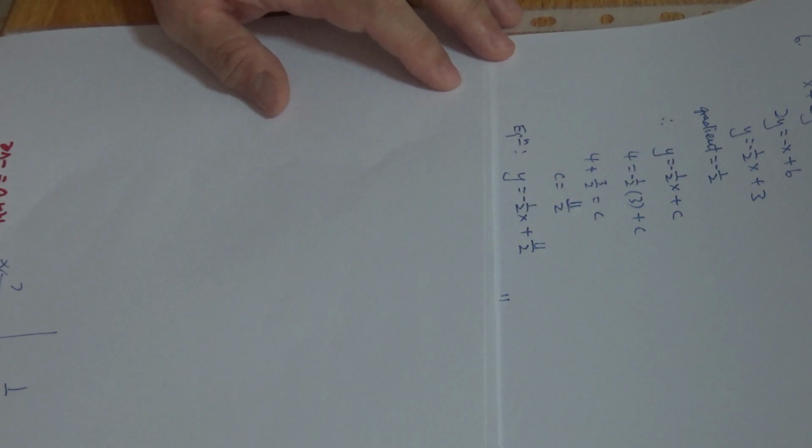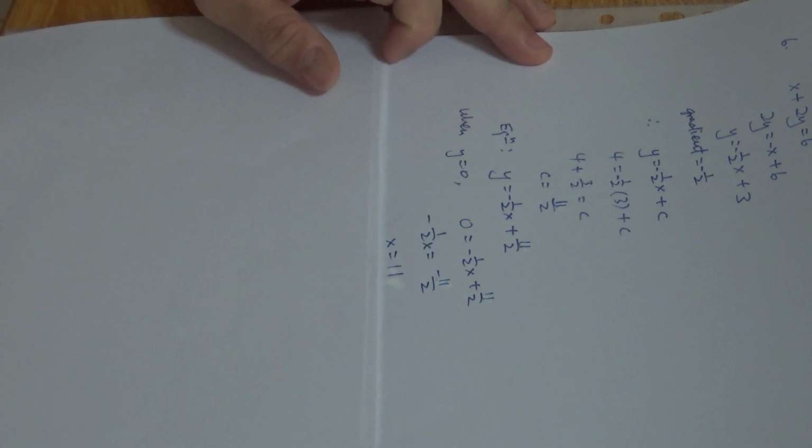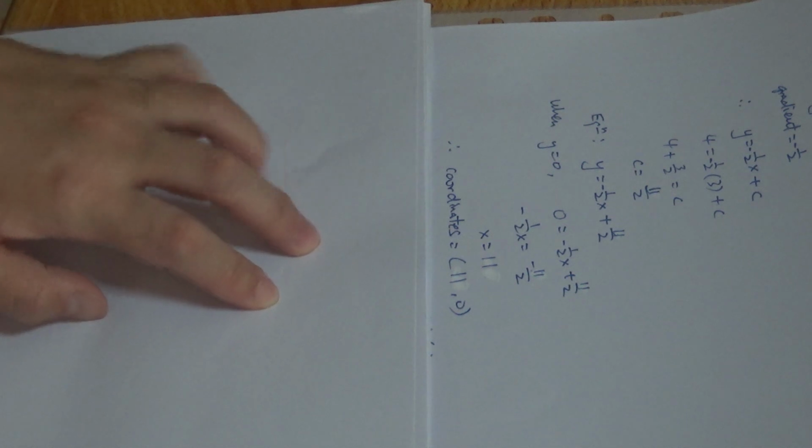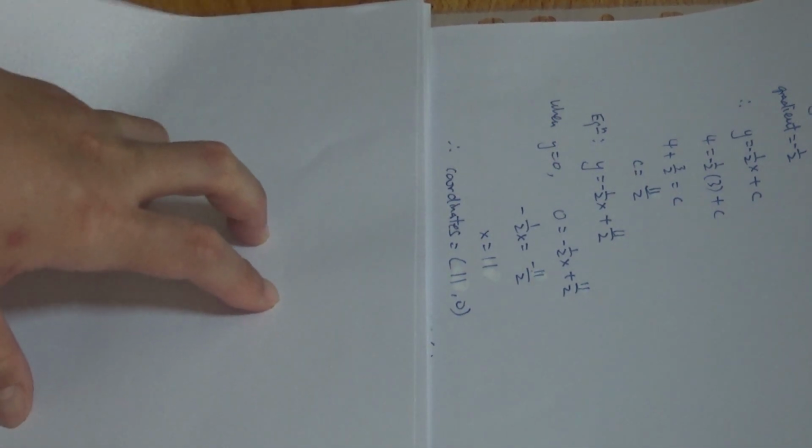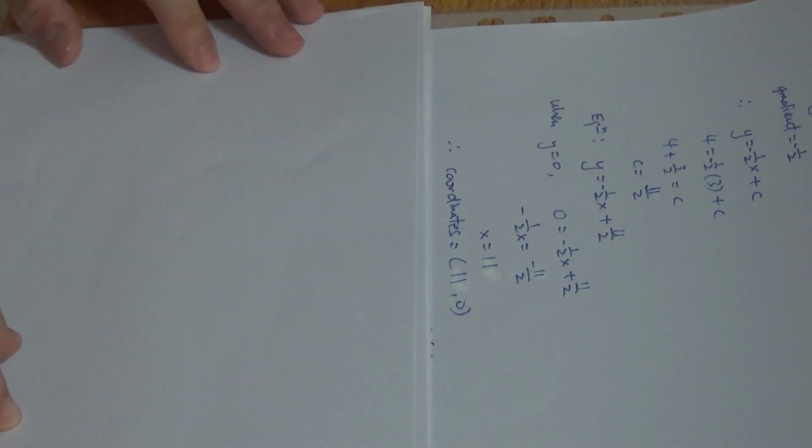Now, they want the coordinates of the point where L meets the x-axis. Where a line meets the x-axis, that means y is 0. So we sub in. When y is 0, I will get x as 11. Therefore, the coordinates will be just (11, 0). Okay, so do not be too anxious to solve it immediately. Do it step by step. Work out the steps in your head first before you attempt the question.